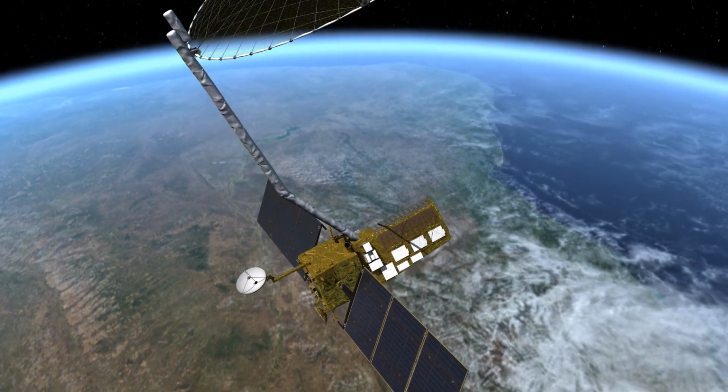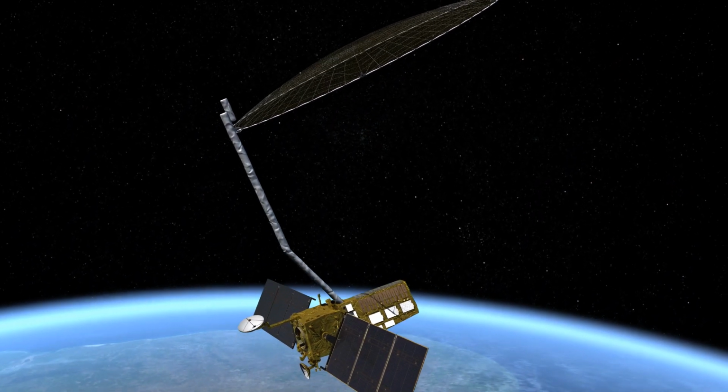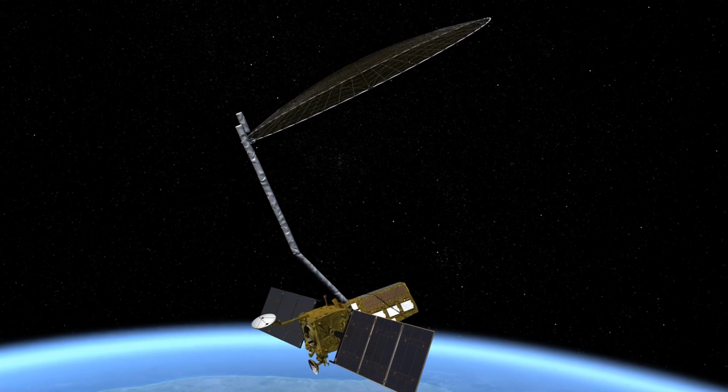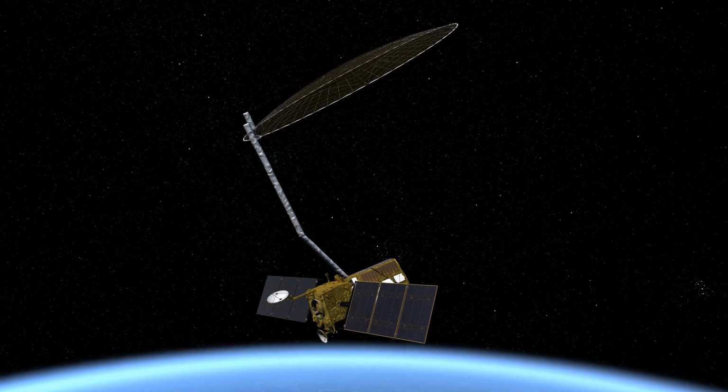So we take this physical antenna, which is maybe 5-10 meters in space, and we create a many kilometer antenna from it by this synthetic aperture technique.